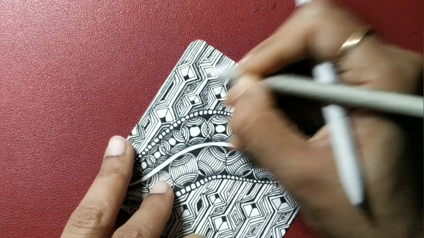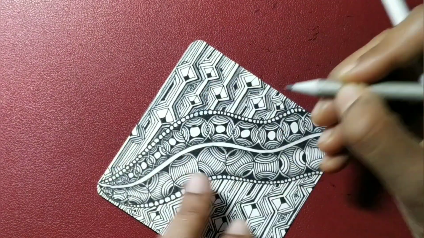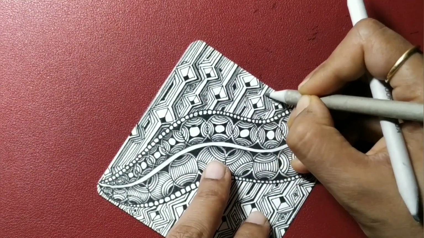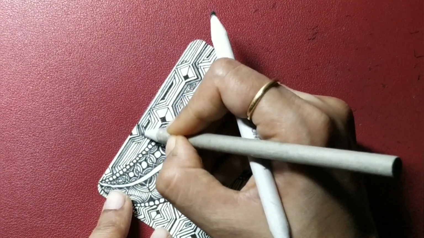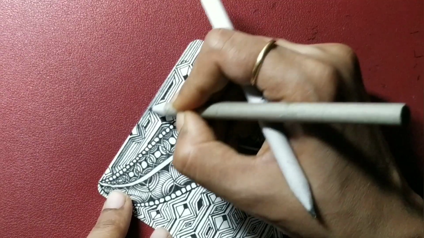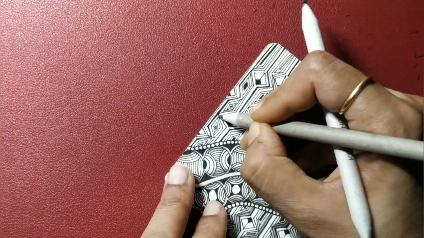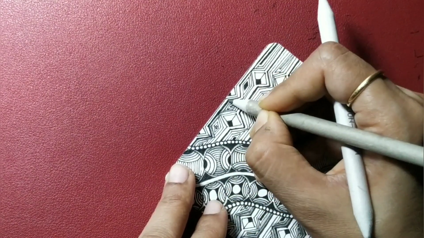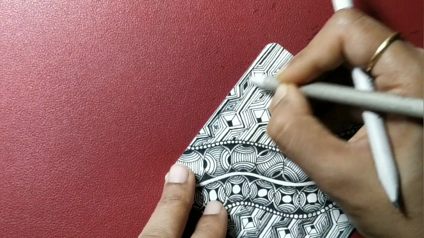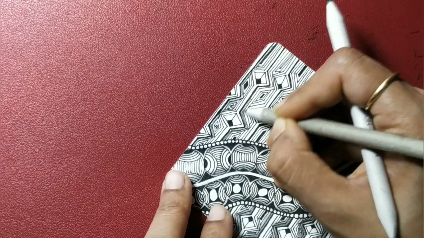You can add some more graphite there. I'll do the same on the other side. Add some graphite under the line that I highlighted.